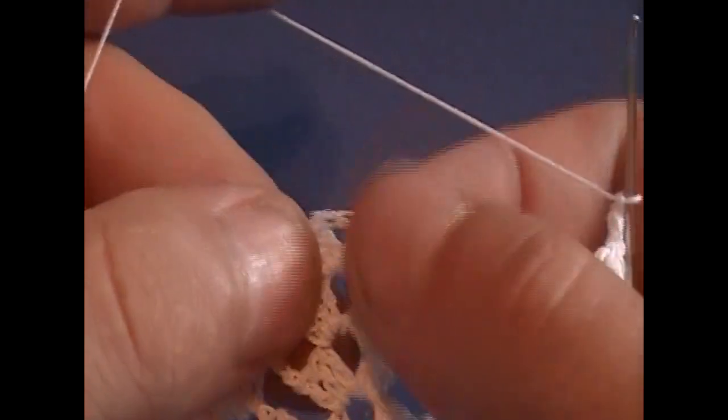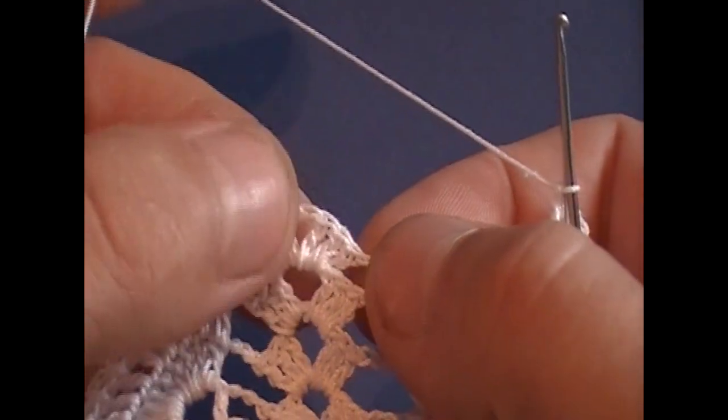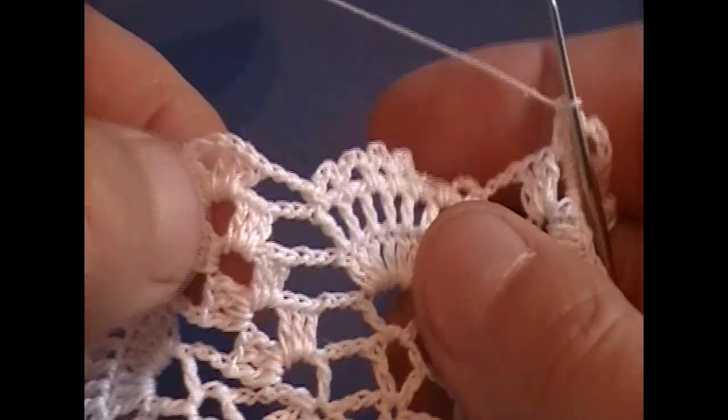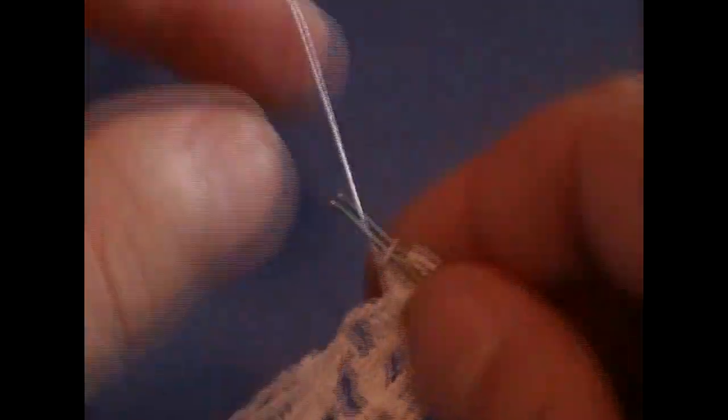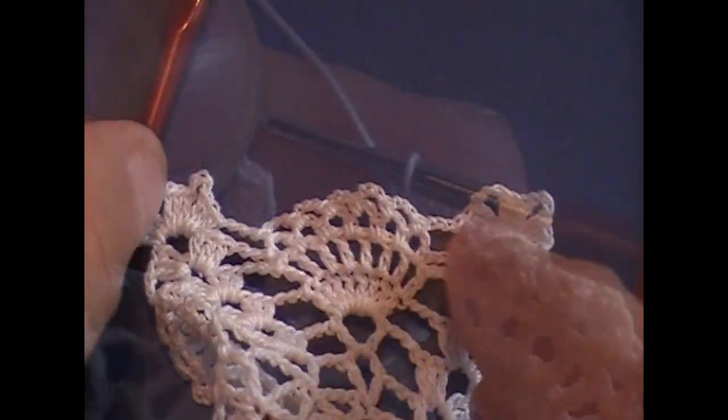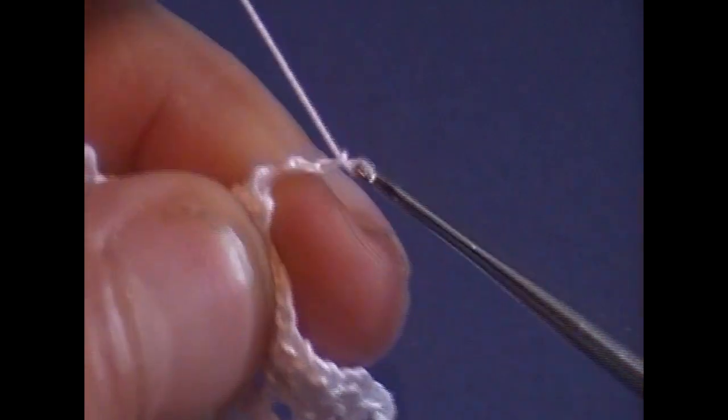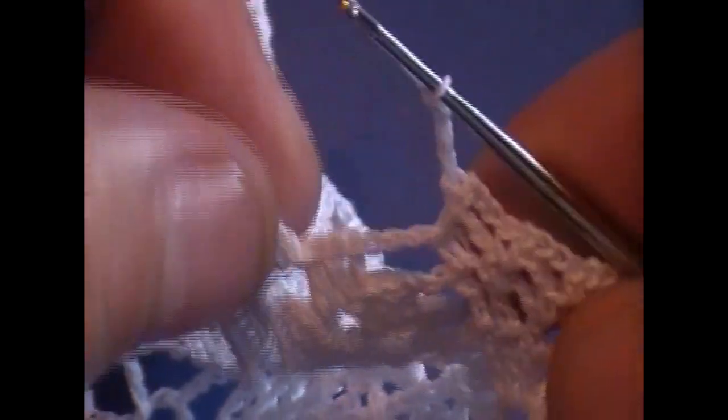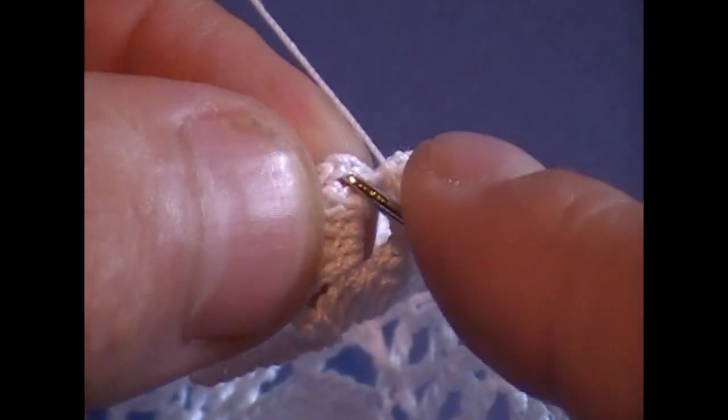Then we'll chain 3. In the next shell we'll work 3 double crochets, chain 3, 3 double crochets, chain 3 and 3 double crochets. Chain 3 and slip stitch into the third chain.